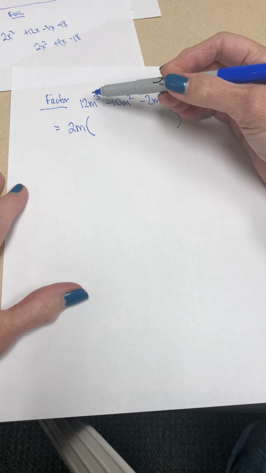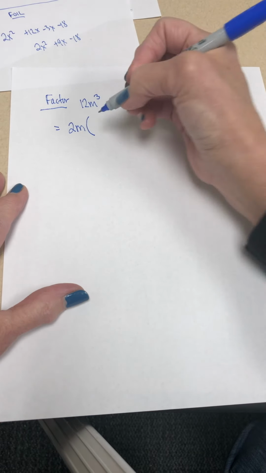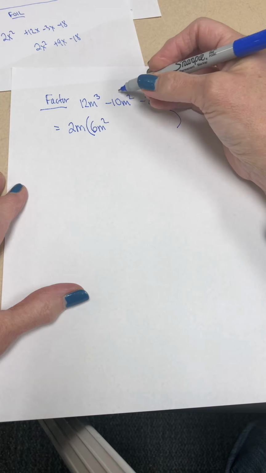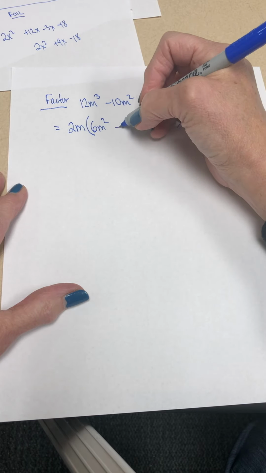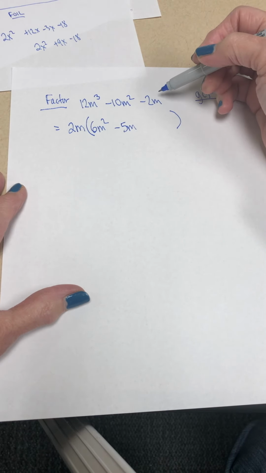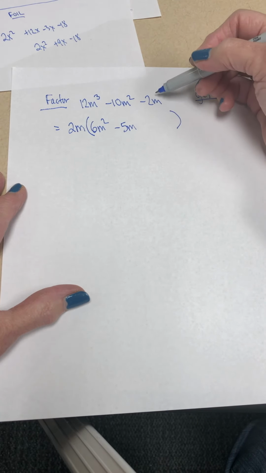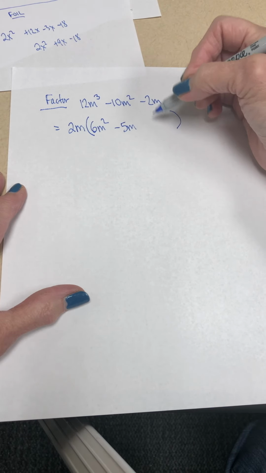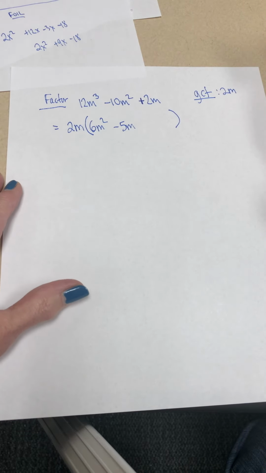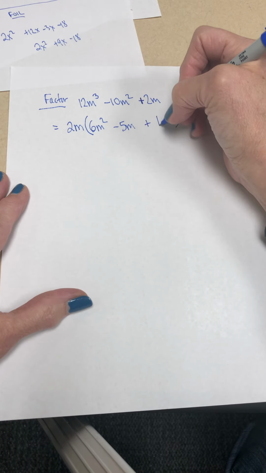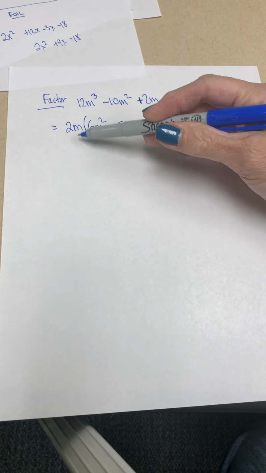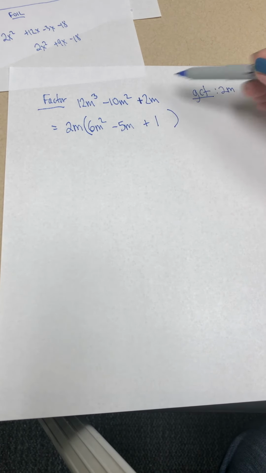So 2m times what gives you 12m cubed? That would be 6m squared. 2m times what would give you minus 10m squared back? That's minus 5m. And then a lot of people will say, oh, I don't need the 2m's not. 2m times nothing doesn't give you anything. So 2m times what gives you negative 2m? Oh, that should be positive 2m. When I wrote that, that's supposed to be positive. That would be plus 1. I copied that down wrong. So you need that 1 there, otherwise when you distribute, you will never get that 2m back.